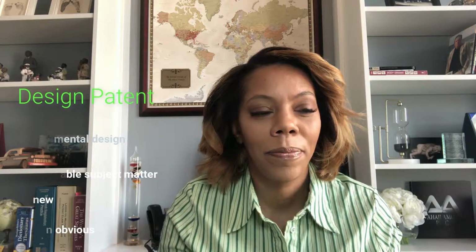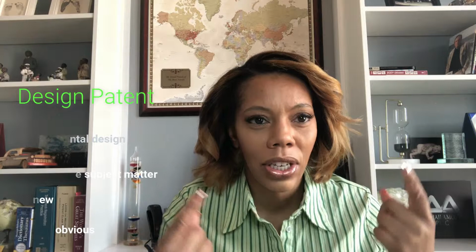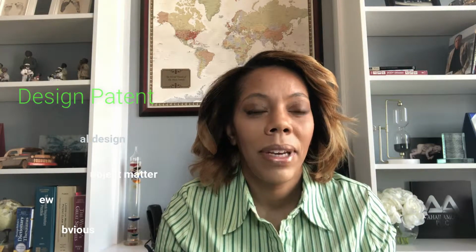That conception had to be in your head. And it has to be non-obvious, so it can't be a completely obvious variation of something that already exists. So you can't simply take something and change the color of it and then say that it's new. And those are the requirements for both design patents and utility patents.